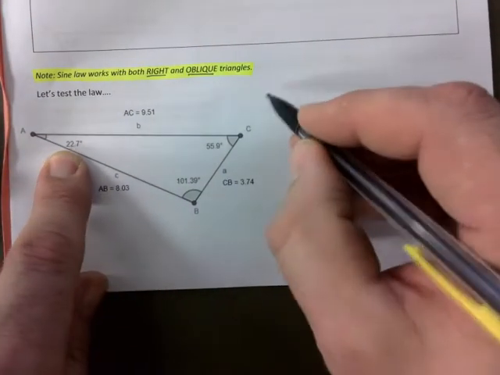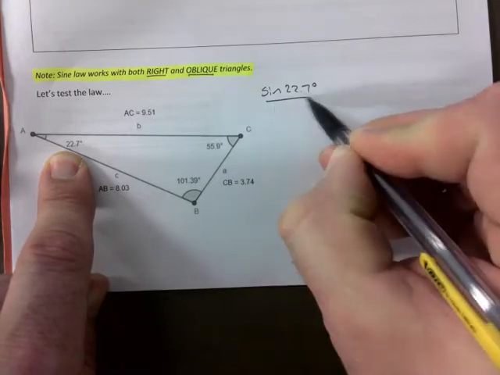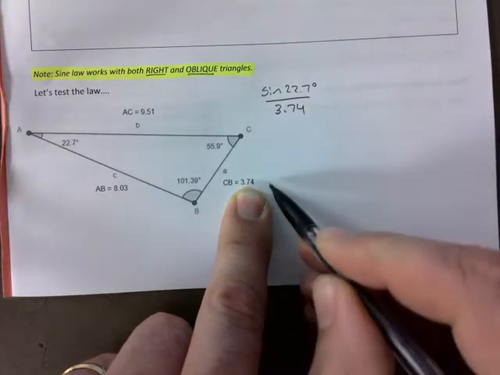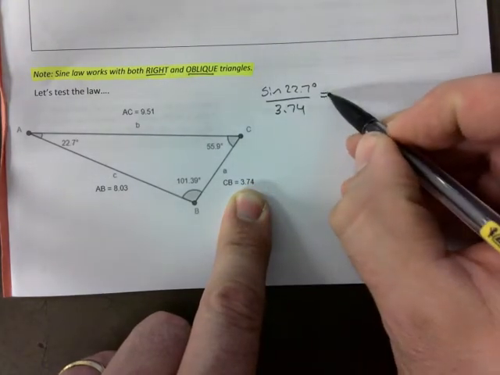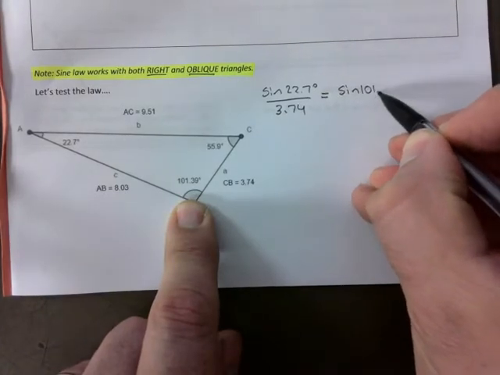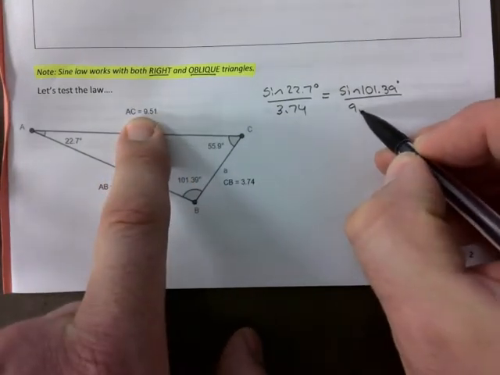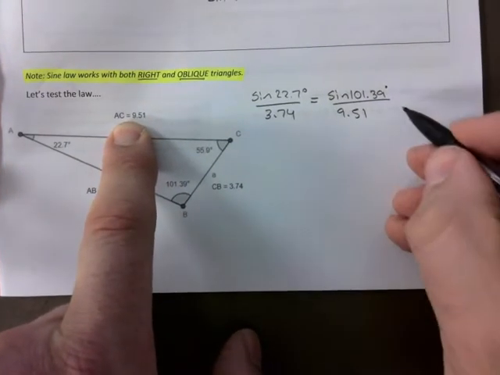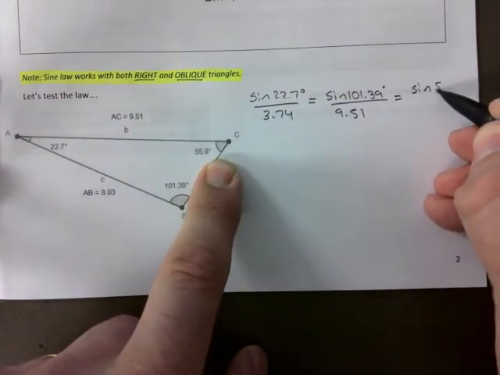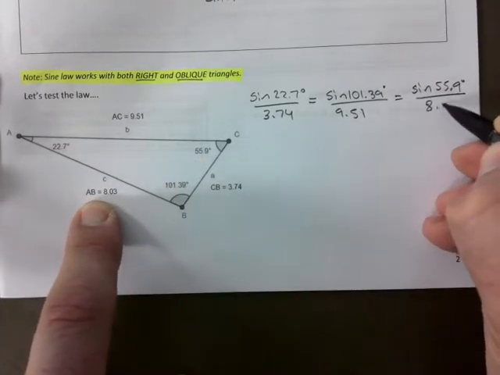Let's take this angle here, sine of 22.7 degrees over the side length across from it, which is 3.74, equals, let's take this angle here, sine of 101.39 degrees over the side length across from it. And now let's take that third angle, 55.9 degrees over the side length across from it, which is 8.03.